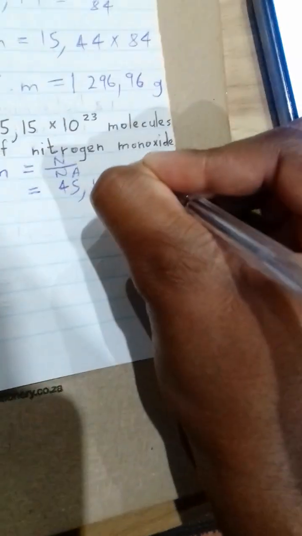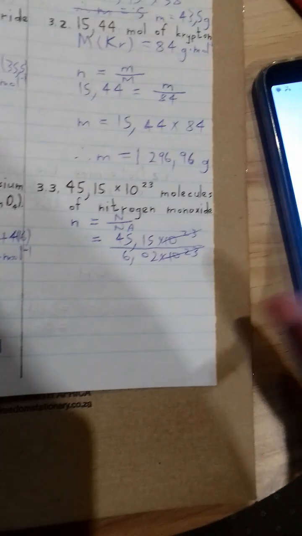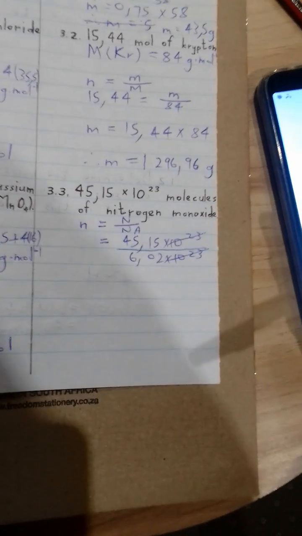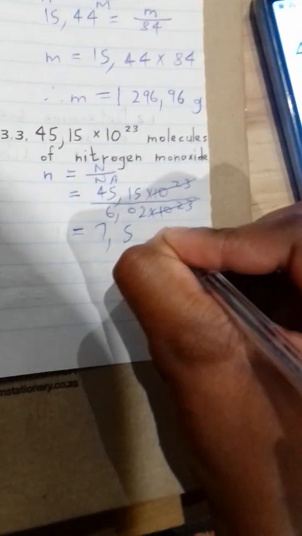N is 45.15 times 10 to the power 23 over 6.02 times 10 to the power 23. So it's 7.5 mole.